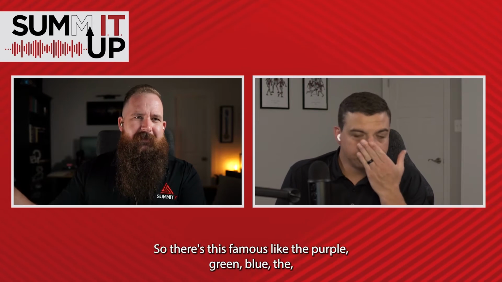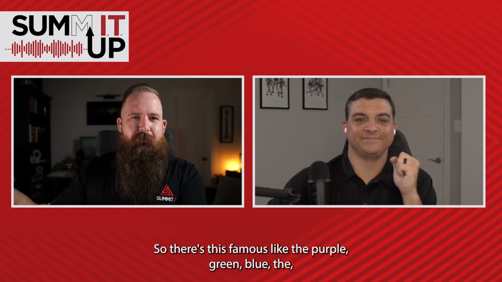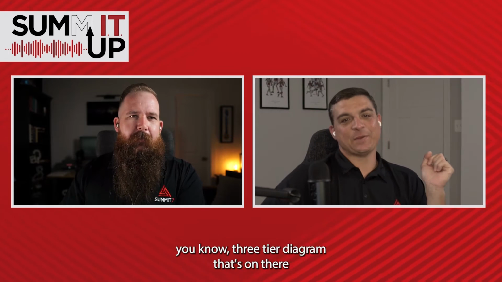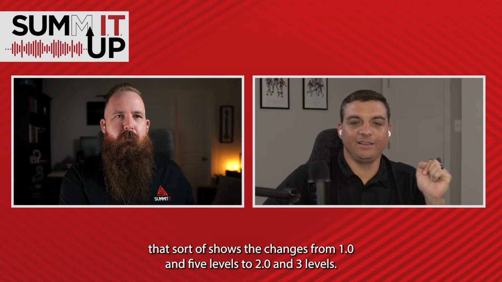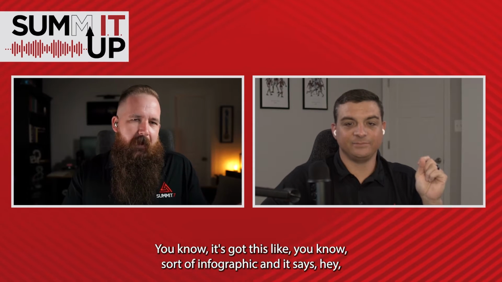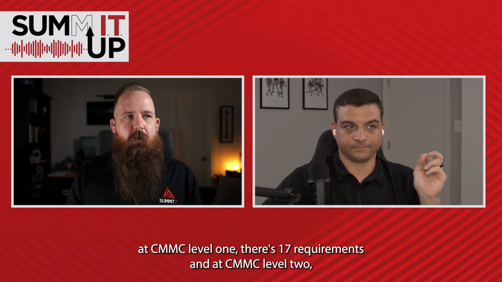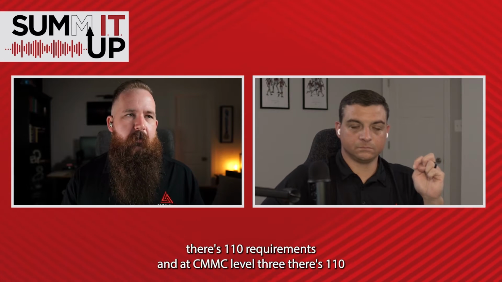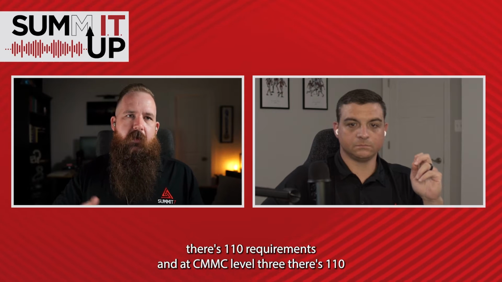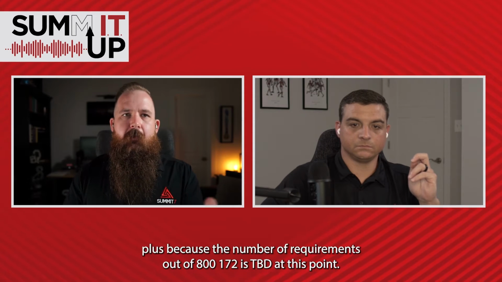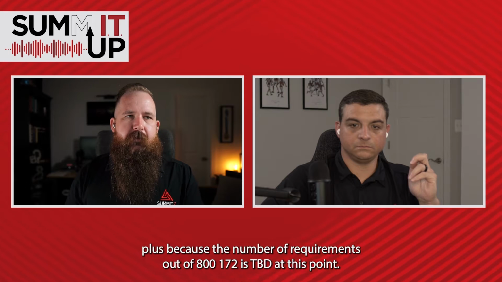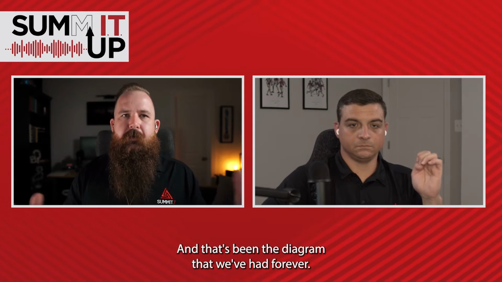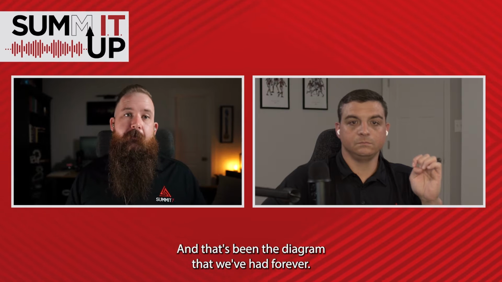So there's this famous purple, green, blue, 3-tier diagram that sort of shows the changes from 1.0 and 5 levels to 2.0. The 2.0 calling card. It's got this infographic, and it says, hey, at CMMC level 1, there's 17 requirements, and at CMMC level 2, there's 110 requirements, and at CMMC level 3, there's 110 plus, because the number of requirements out of 800-172 is TBD at this point. And that's been the diagram that we've had forever.